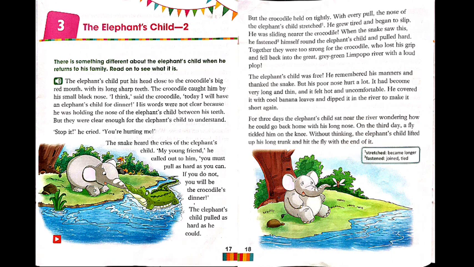These words of the crocodile were not that clear. Why? Because he was holding the elephant's nose with his teeth. Okay. But they were clear enough for the elephant's child to understand.